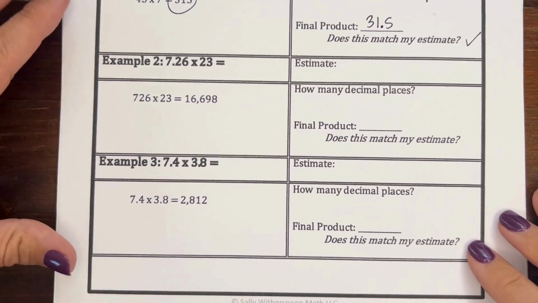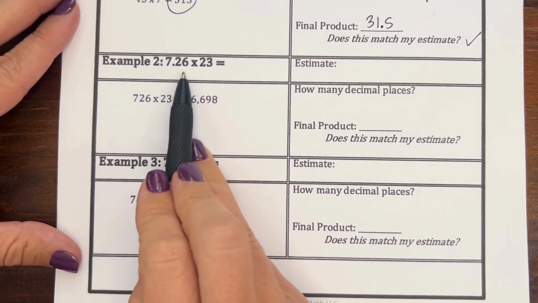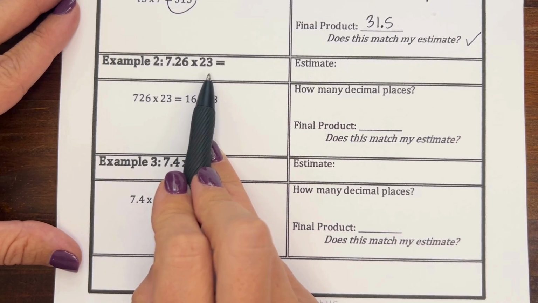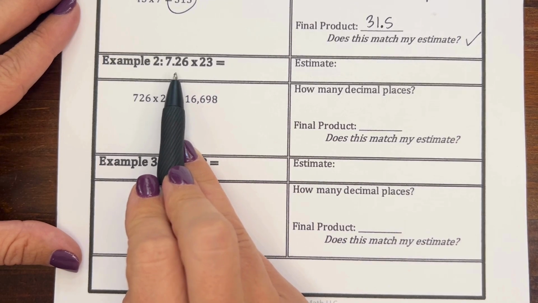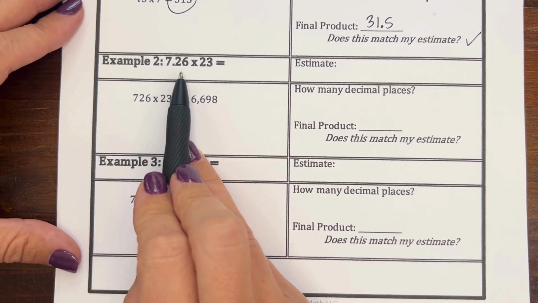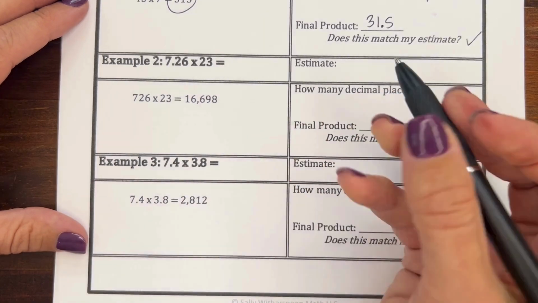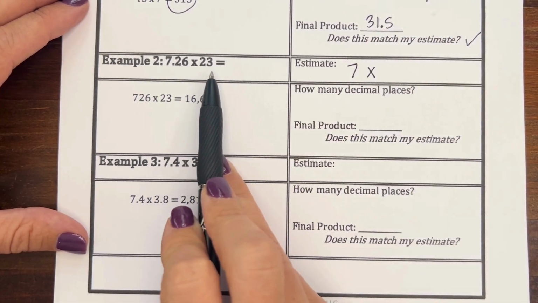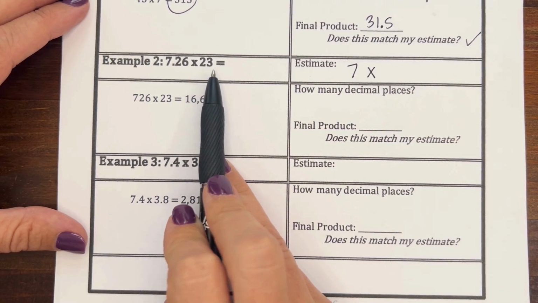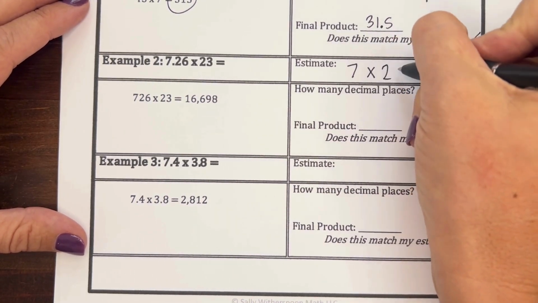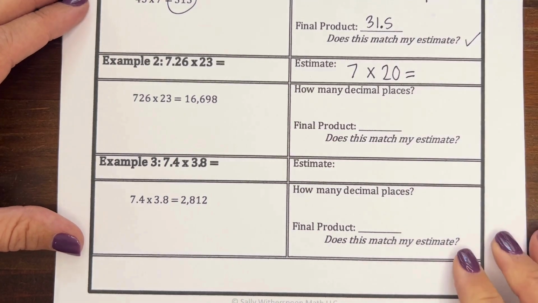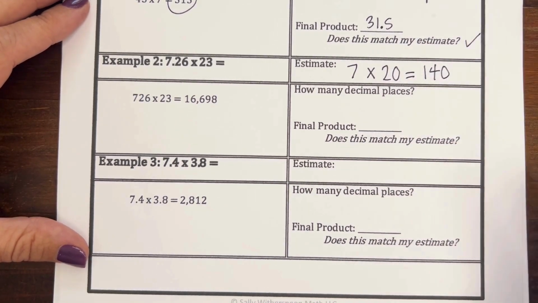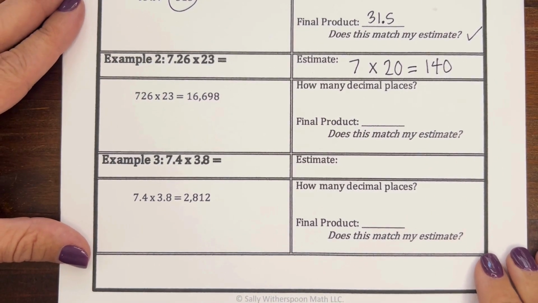Let's try this strategy again. Now we have 7 26/100 times 23. Let's do an estimate and start with rounding. This is closer to 7 than it is to 8 because of my 2 in the tenths place. So my 7 times, I don't know how to multiply by 23, but I do know how to multiply by 20, a nice rounded number. So my estimate should be somewhere in the ballpark of 140, just to give me a sense.